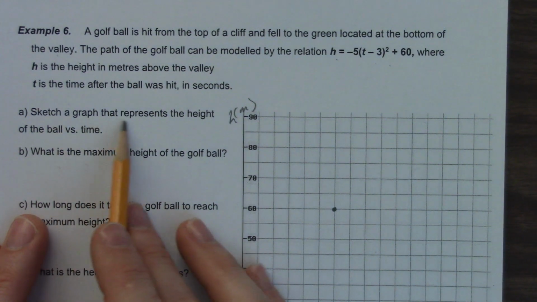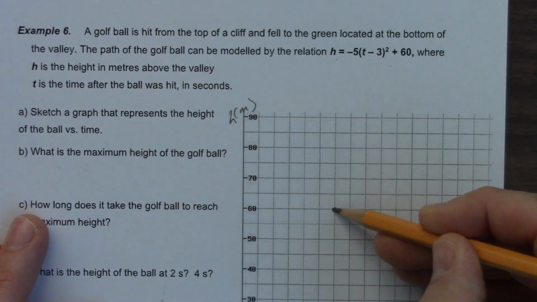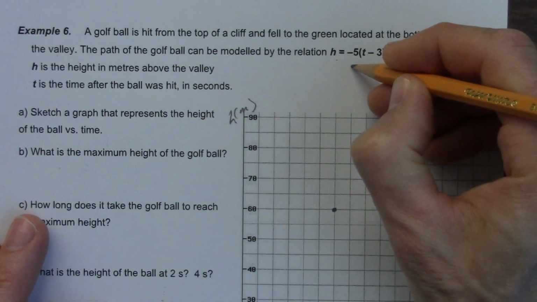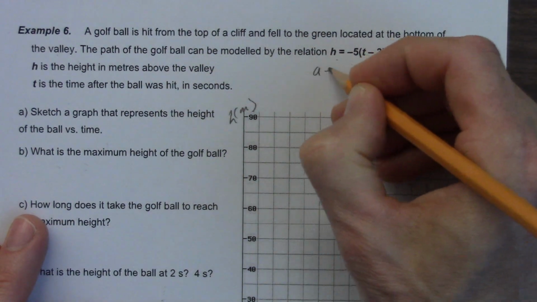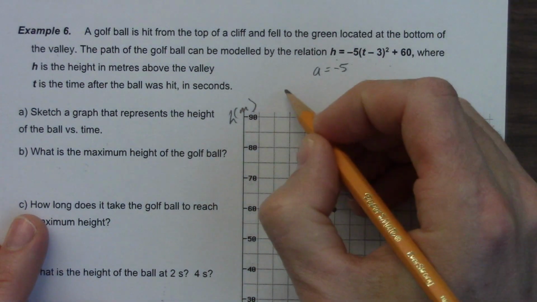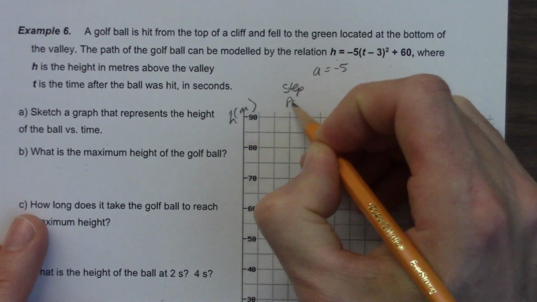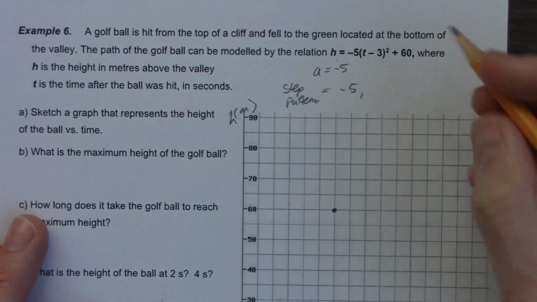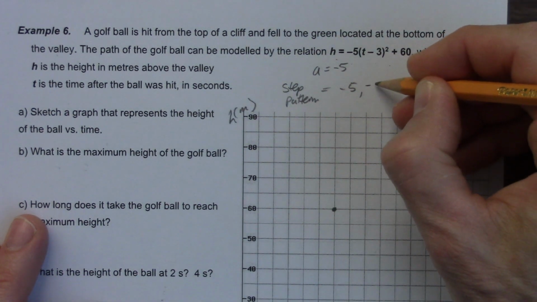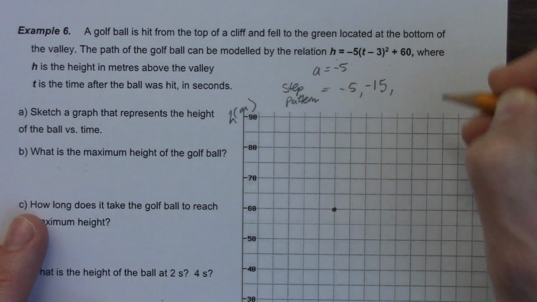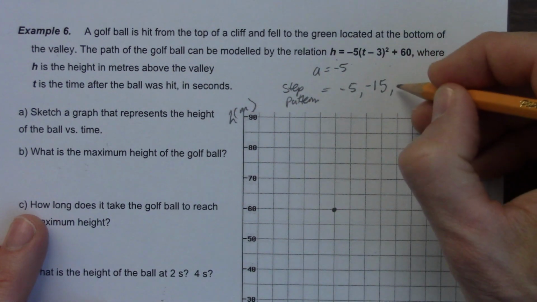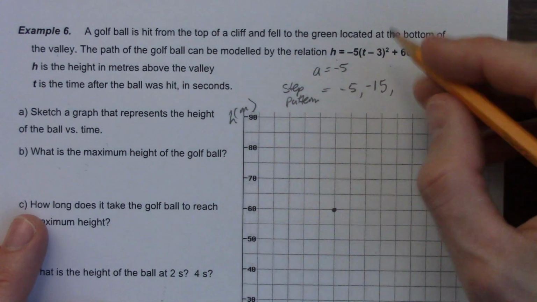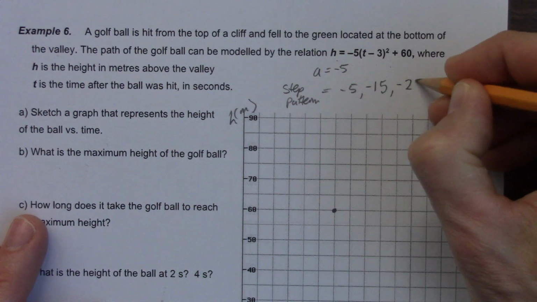First it says sketch a graph that represents the height of the ball versus time. So we'll sketch the whole thing first, okay? So we have that. Our step pattern is normally 1, 3, 5, but in this case A is equal to -5. So what's our step pattern going to be? Yeah, -5. -15 and 5 times 1, 3, 5. So 5 times 5?